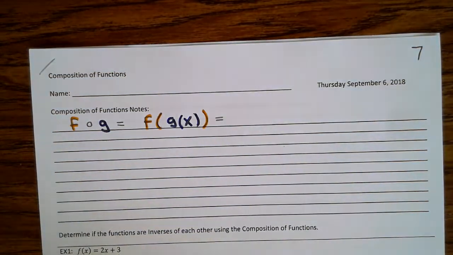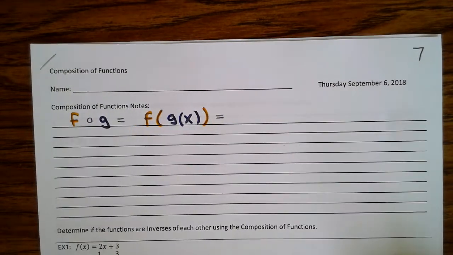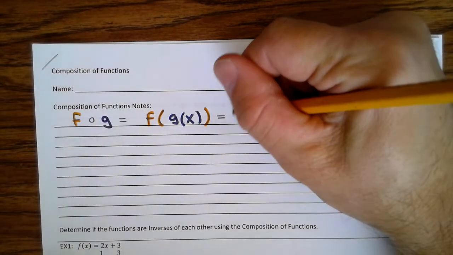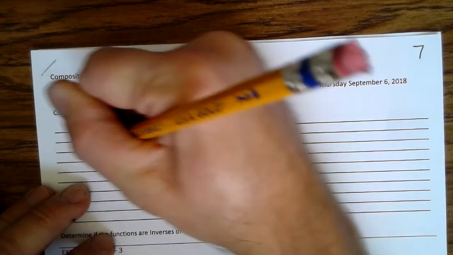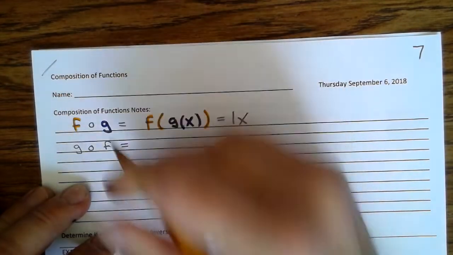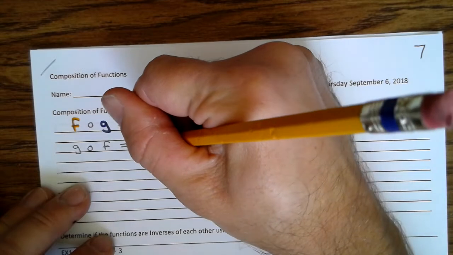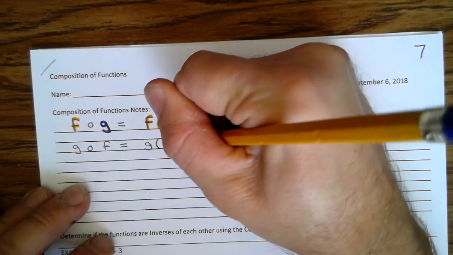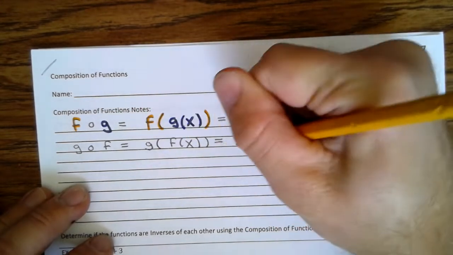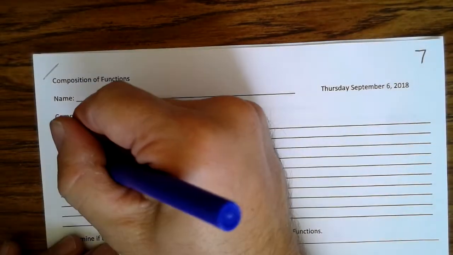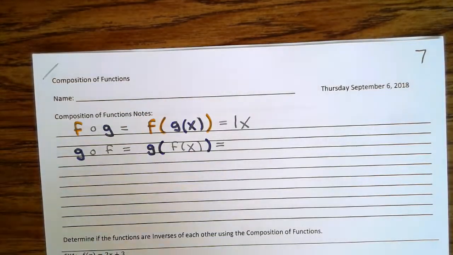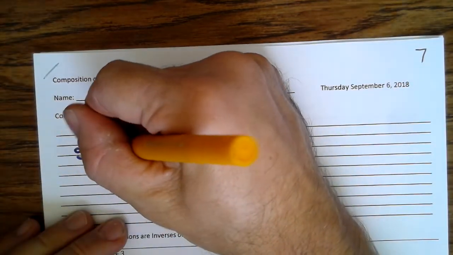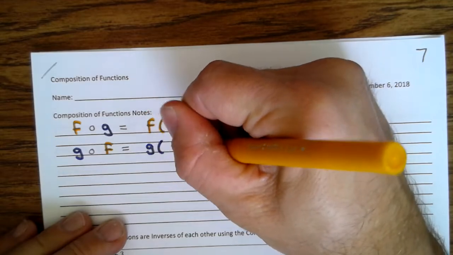Now, when it comes to inverses, if you do f of g of x and it equals 1x, okay, and you do g of f, meaning you're going to put f inside of g, so g of f of x, so you're going to put f of x inside of g.